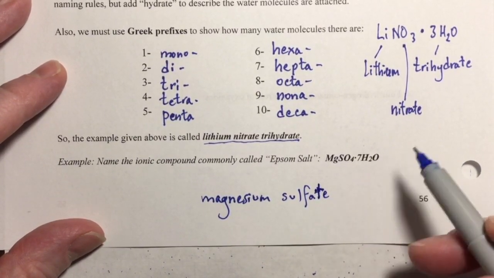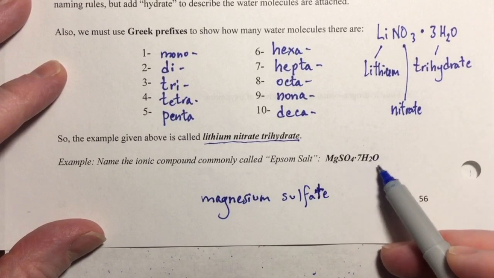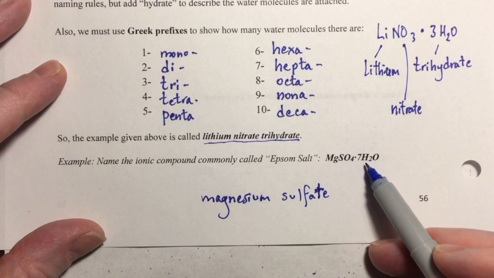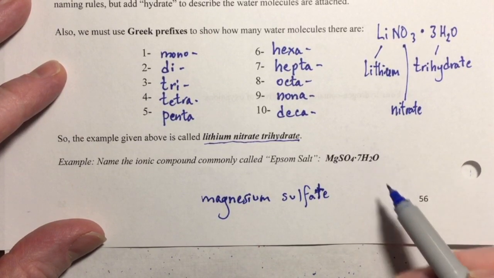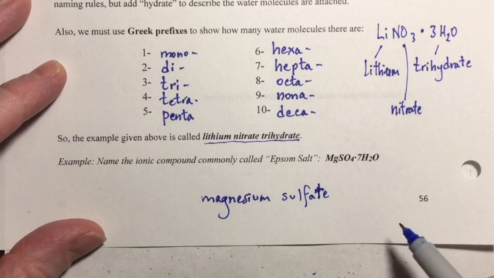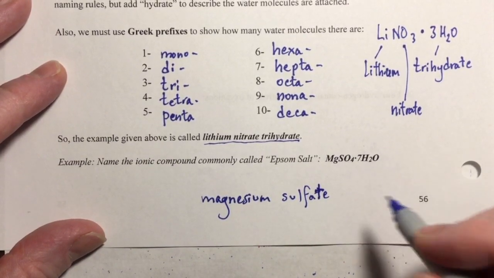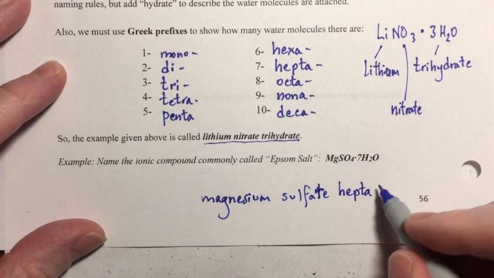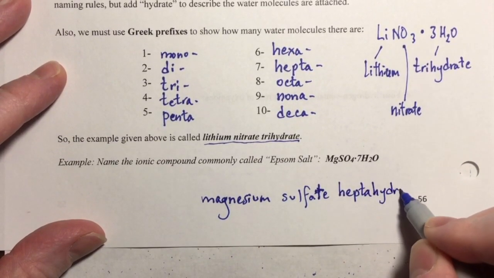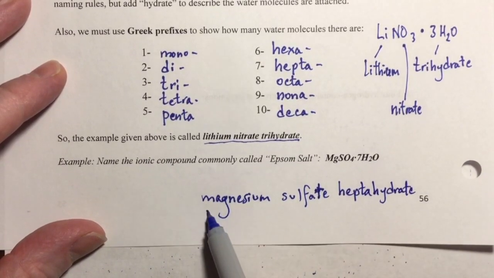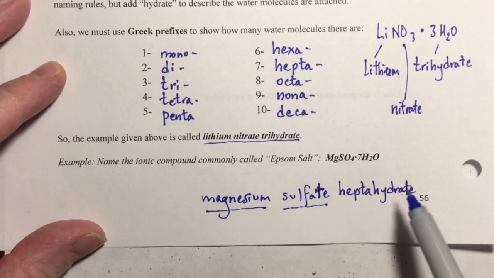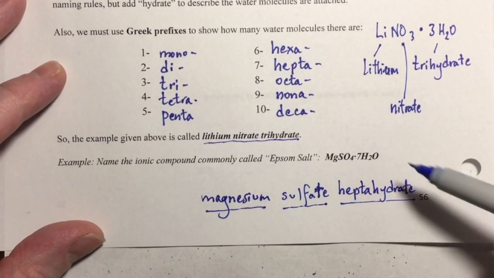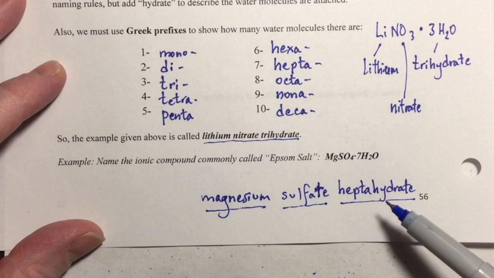And rule 3, name the hydrate if it exists. Is there a hydrate? In this case, yes. So I use a Greek prefix and then follow it by the word hydrate to indicate that it is a hydrated compound. So the Greek prefix for 7 is hepta, hydrate. So 3 words: magnesium, sulfate, heptahydrate. That is the technical name for Epsom salt, magnesium sulfate heptahydrate.